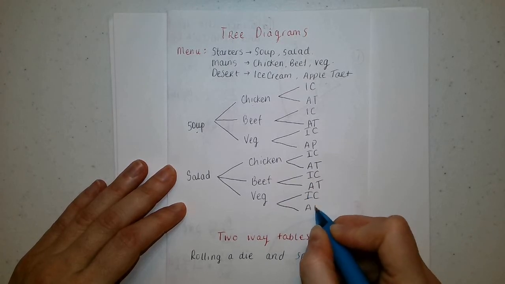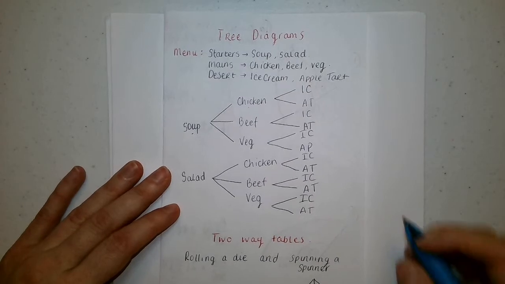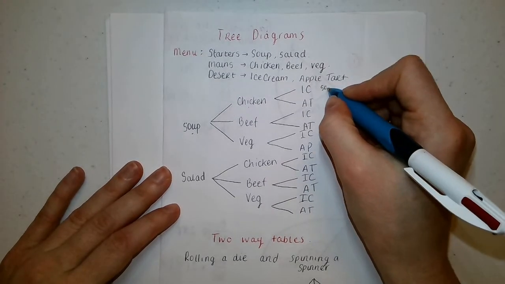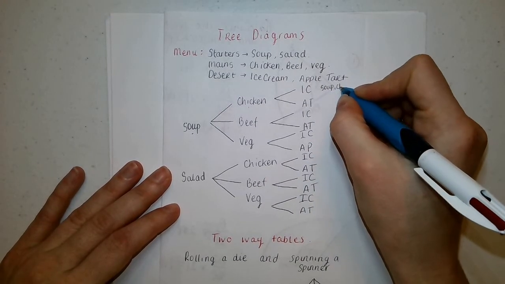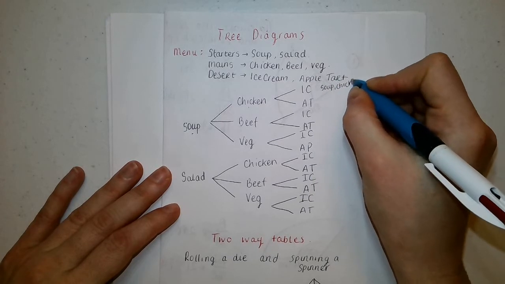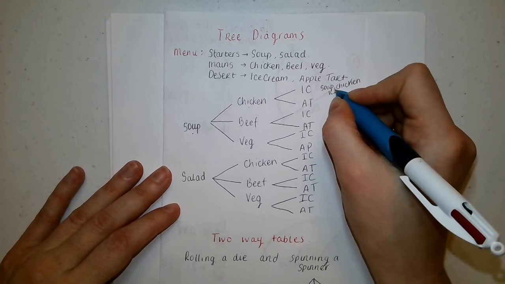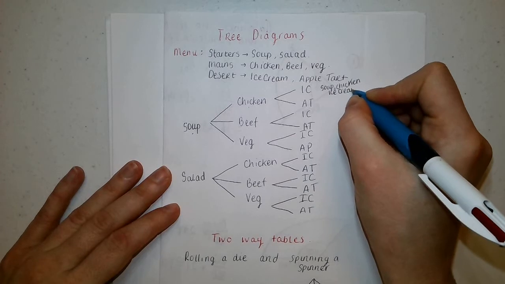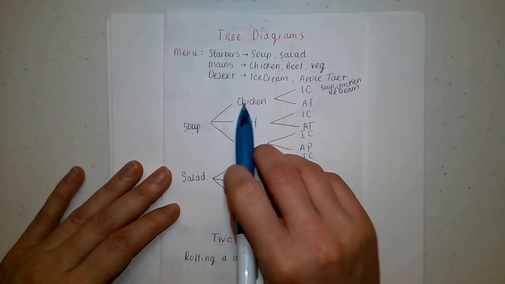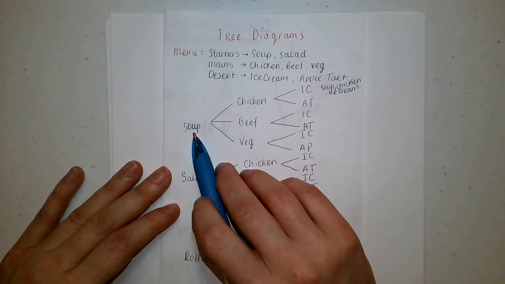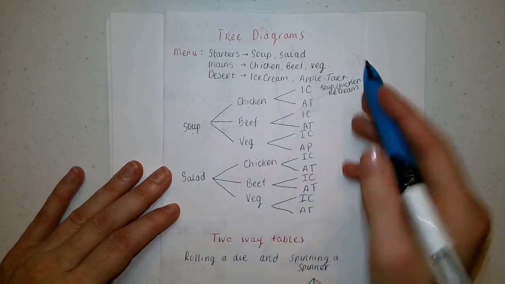Ice cream, apple tart, ice cream, and apple tart. So if we were to list these outcomes, the first one is soup, chicken, and ice cream. The second one, soup, chicken, apple tart.